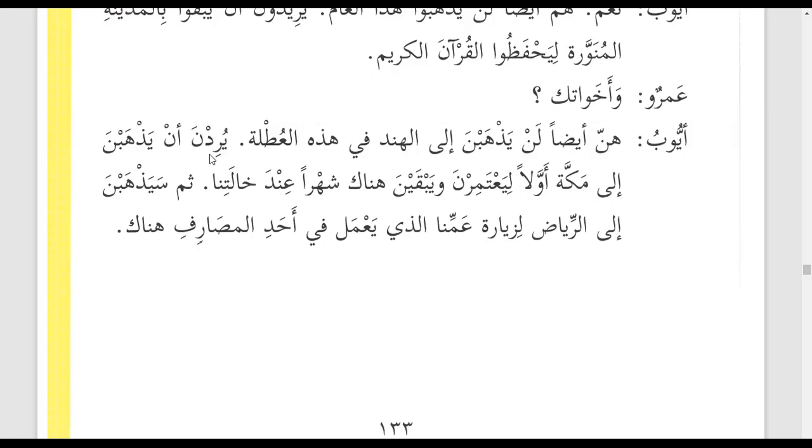Okay, let's see. يريدنا أن يذهبنا إلى مكة أولا. They want to go to Mecca first. ليعتمرنا. So ليعتمرنا is not among the first 5 forms of the verb we have learned.